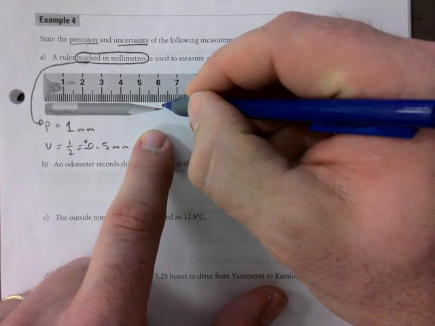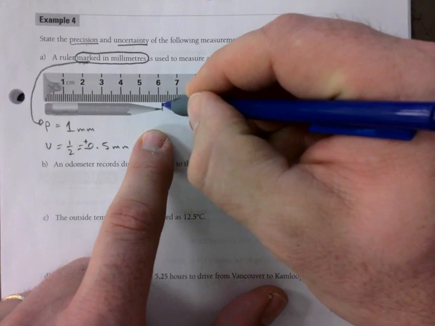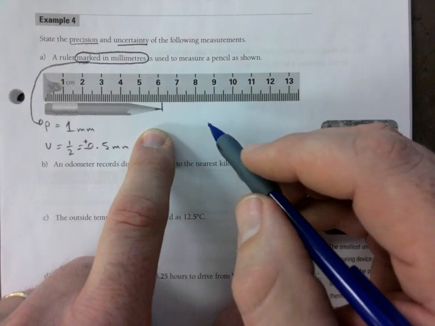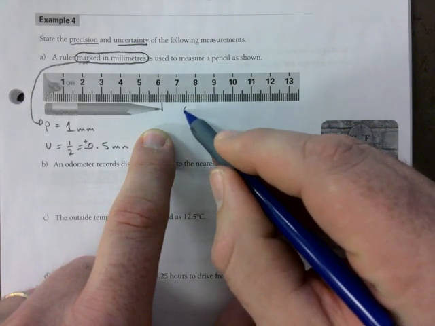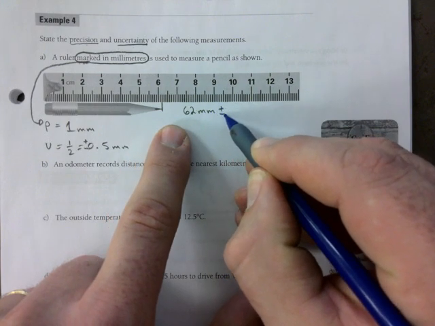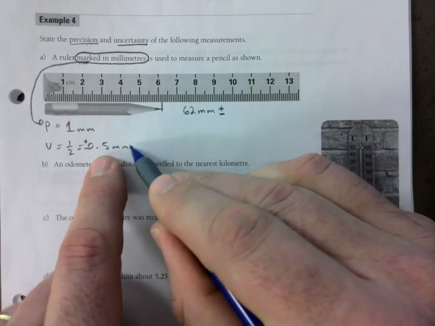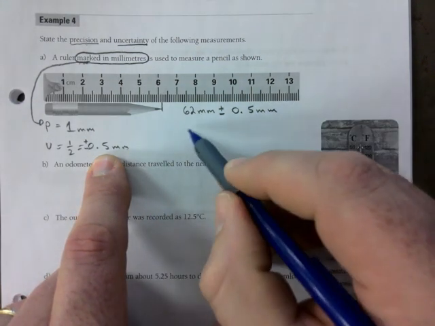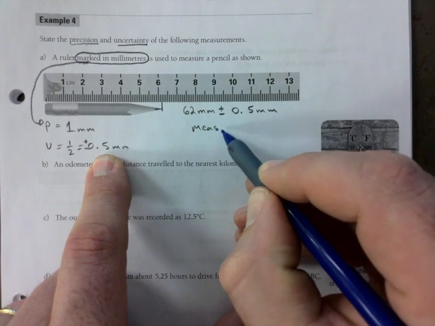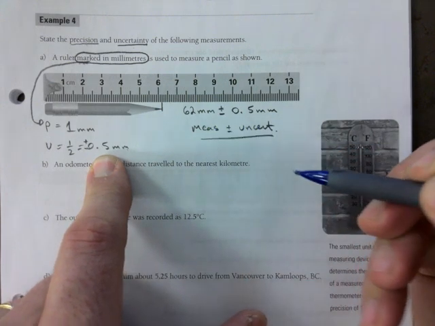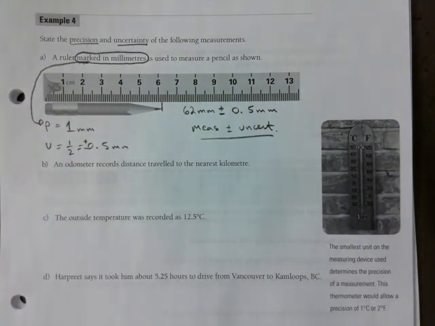So you just try your best, right, to line it up. 6.2 centimeters or 62 millimeters, right? So I would say the pencil measures 62 millimeters plus or minus. What's the uncertainty? We figured that out, right? 0.5 millimeters. So this is the measure plus or minus uncertainty, right? So you gotta watch out for that.